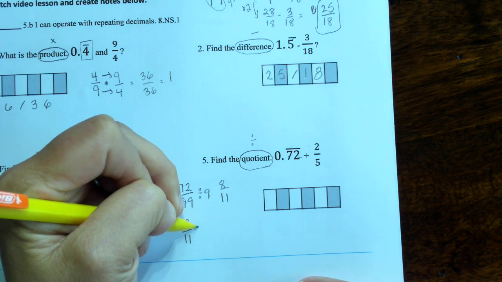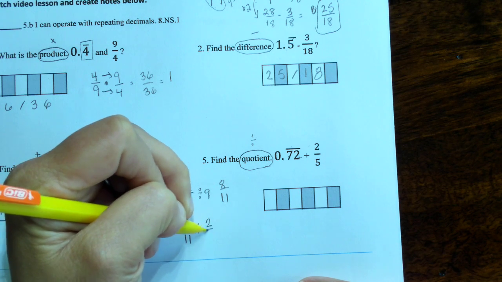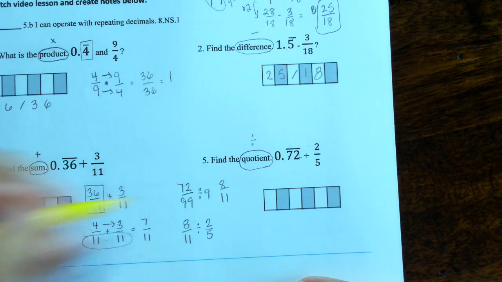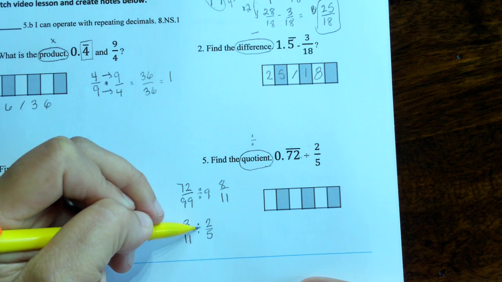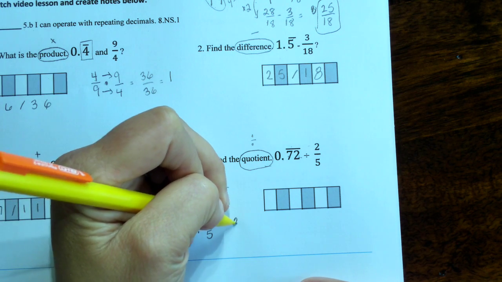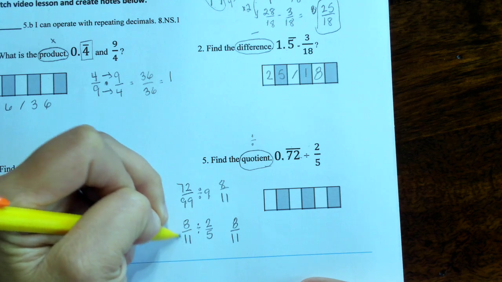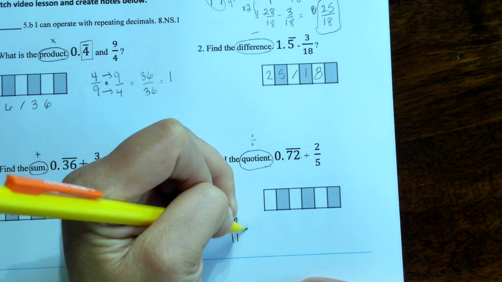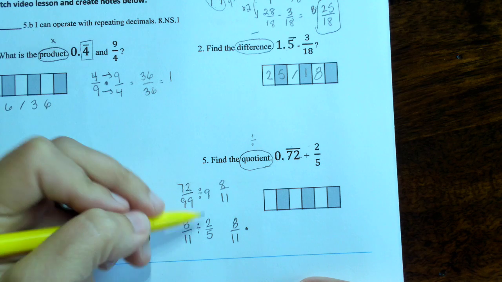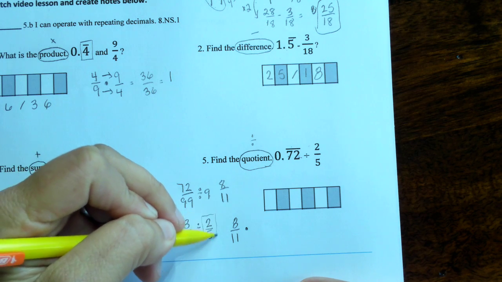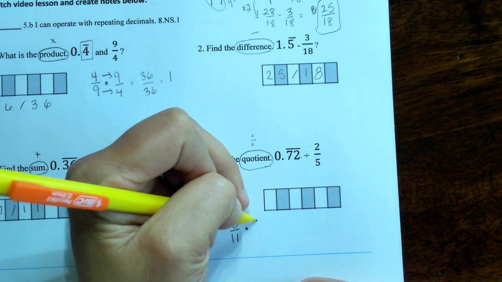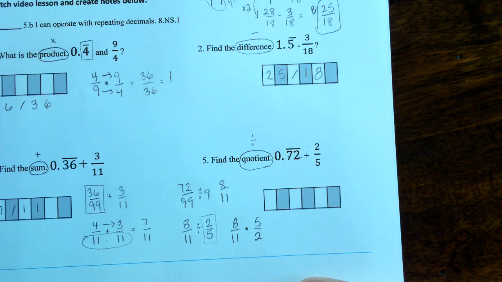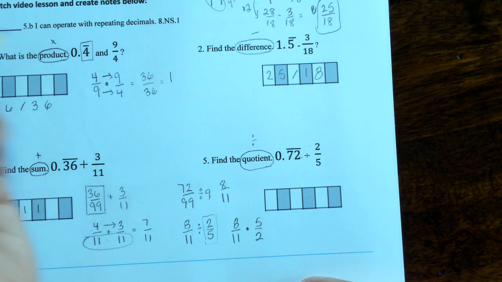I'm going to be dividing that by 2/5. And we know that when we are dividing fractions, we need to take the division sign and turn it into a multiplication sign. So I'm going to rewrite the first fraction, 8/11. This becomes a multiplication sign, and I take the reciprocal of 2/5, which means I'm just going to flip it, so it becomes 5/2. And so now I just turned it into a multiplication problem.